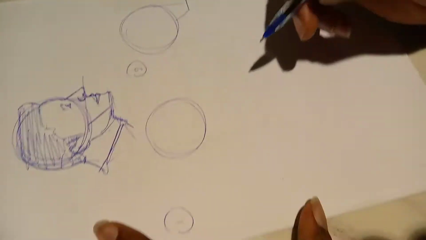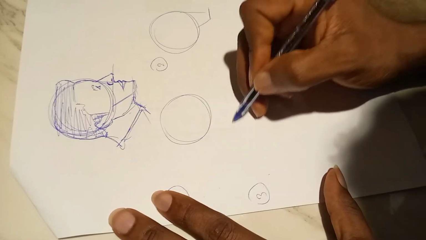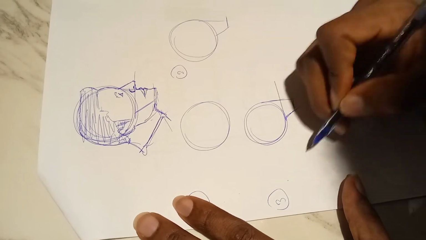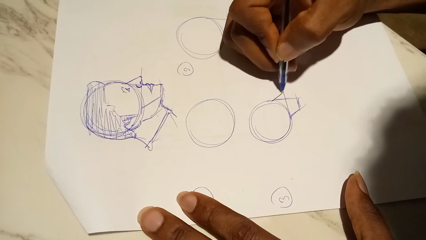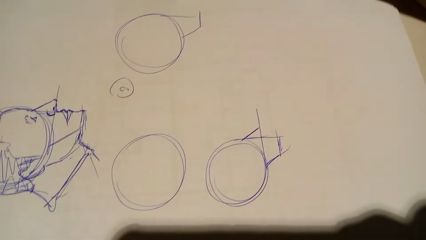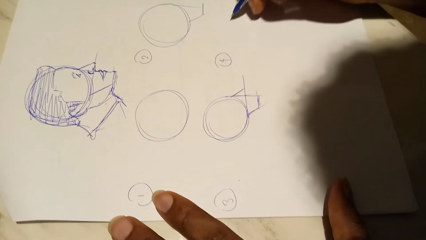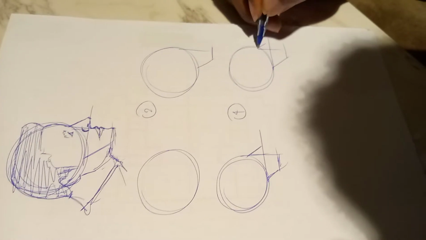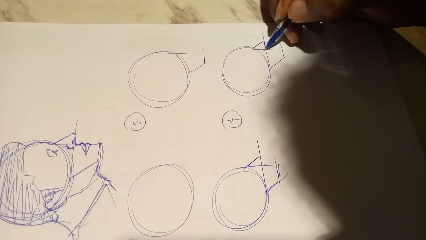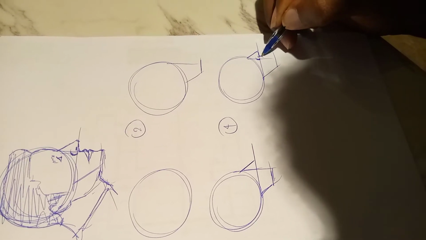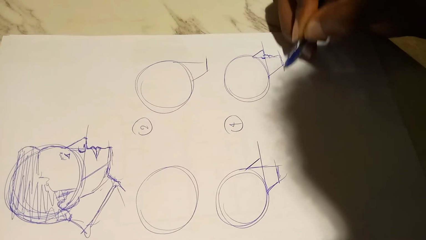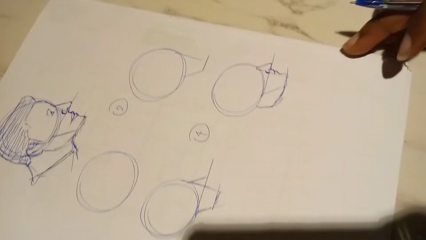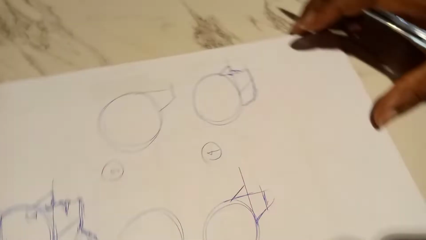Alright, number three, you have to do something like this. And this. That's for the nose. Don't be surprised. Okay, and number four, do something like this. So now we are being serious with the nose now. Okay. Alright, can you see that? That's number four. Alright, let's go to the last stage.